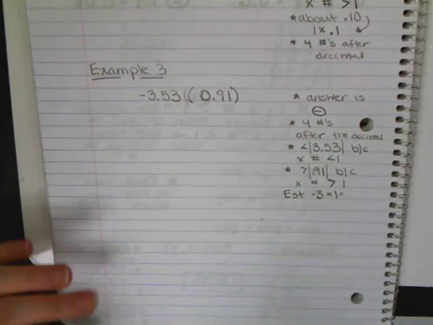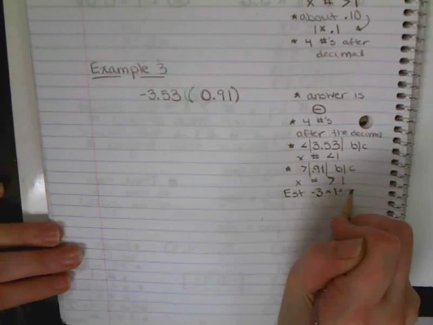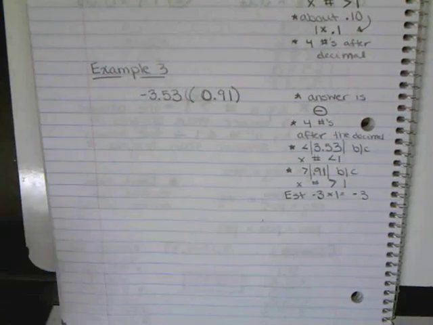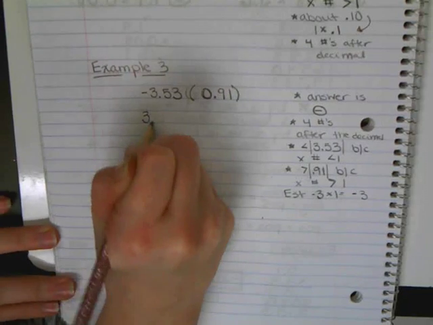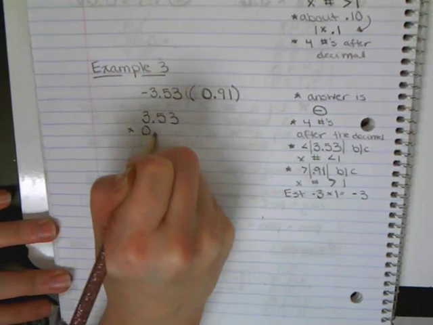Okay, now is it going to be a positive 3-ish or a negative 3-ish? It's going to be a negative 3-ish. It's going to be around negative 3-ish. Good. All right, so let's go ahead and line up our little problem. I'm going to add an ish at the end of that.